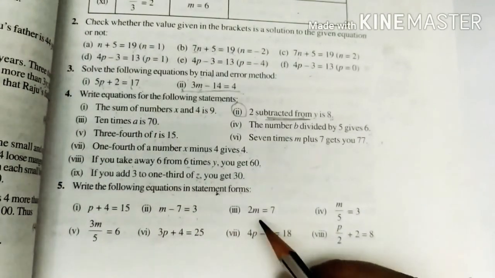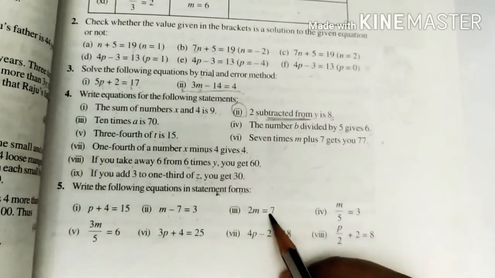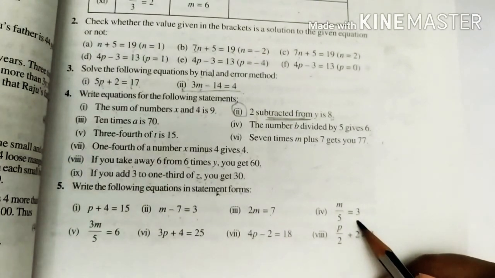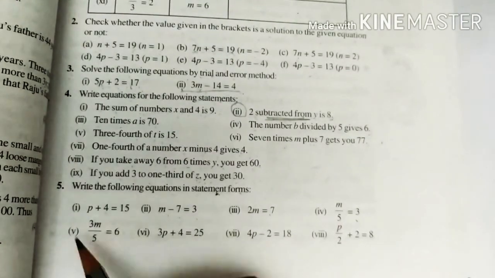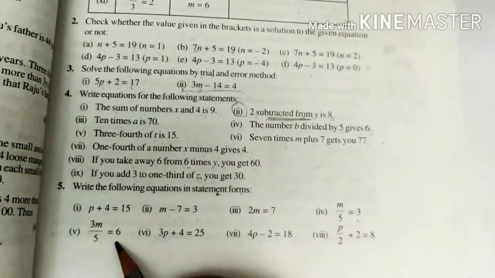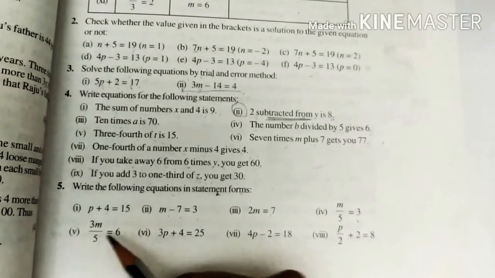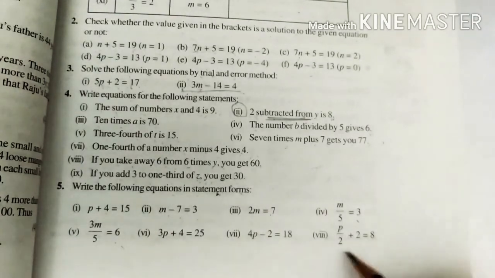Third one, 2m is equal to 7. 2 times m is 7. m divided by 5 is equal to 3. That can be written as the number m divided by 5 gives 3. 3m by 5 is equal to 6. 3 by 5 of m gives you 6. Similarly, you can do the other questions.